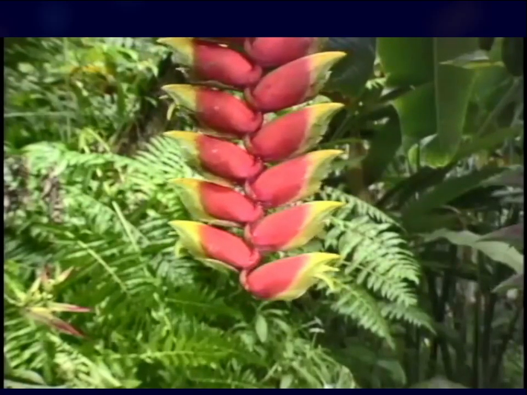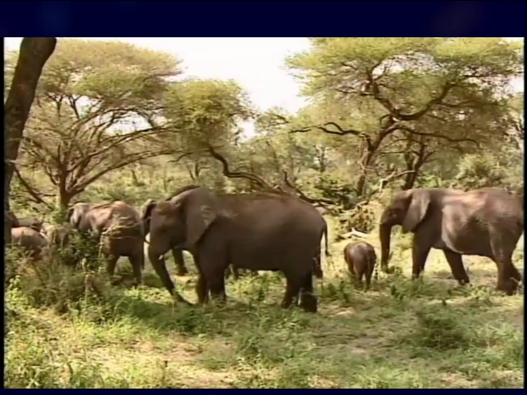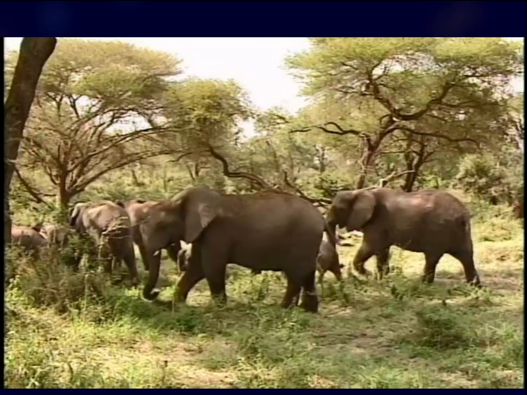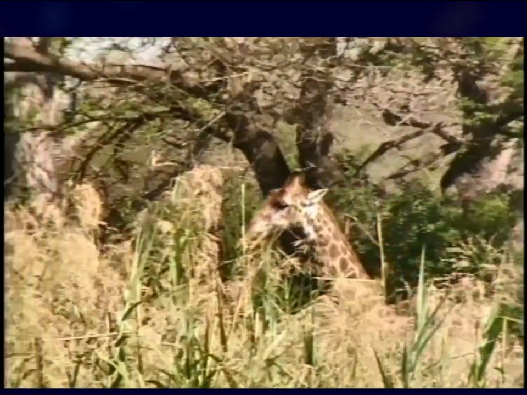Over the course of evolutionary time, mutations in the cells of organisms have led to genetic diversity and the rise of new and more competitive species, better adapted to their environment.